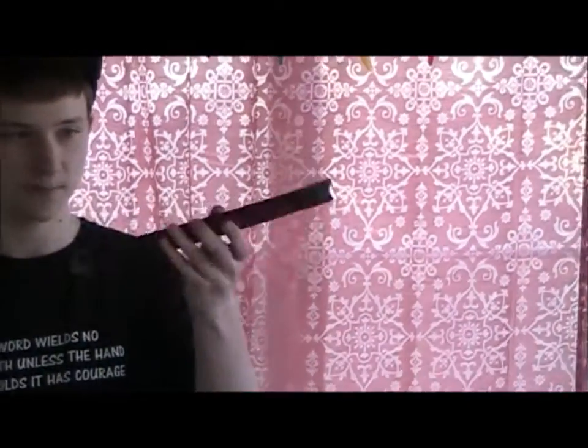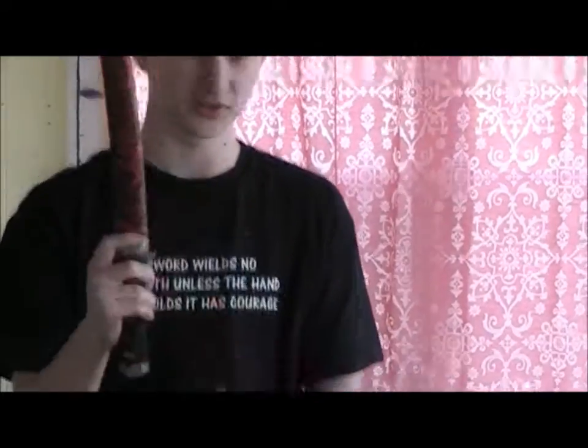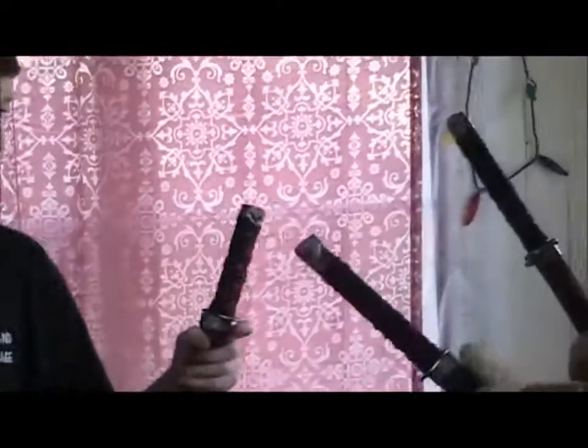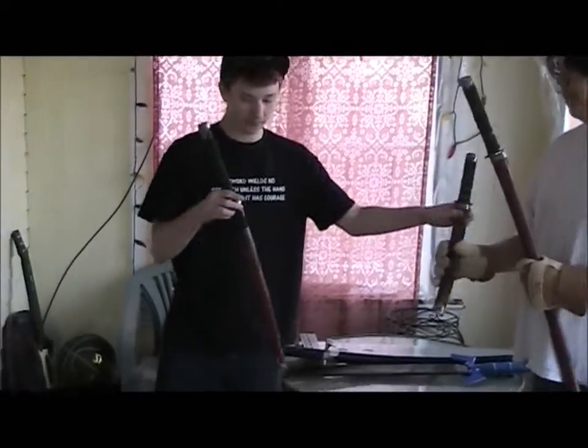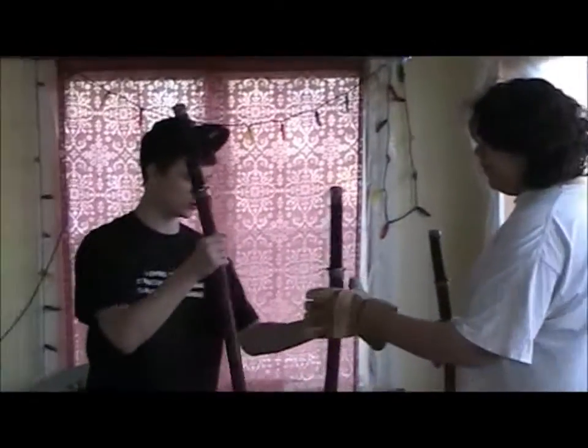This part right here, that goes over the blade, is known as a scabbard. And there are different lengths of these swords. Like this one, for example, because of its length, it's considered a short sword. And this one, due to its length, is considered a regular one-handed sword.